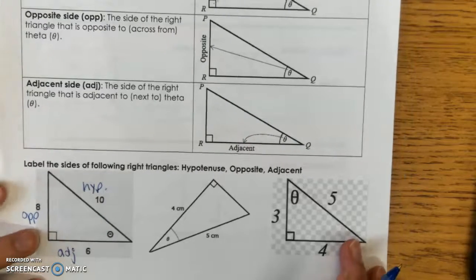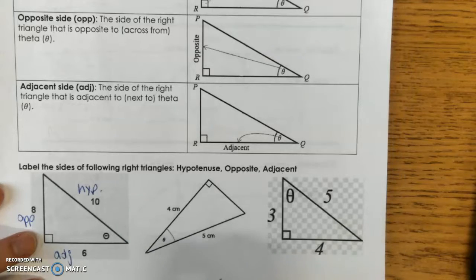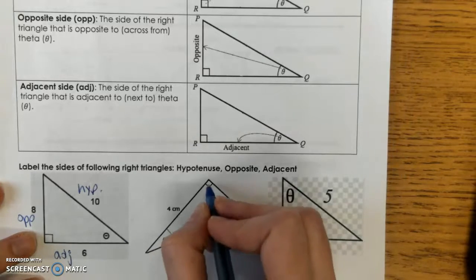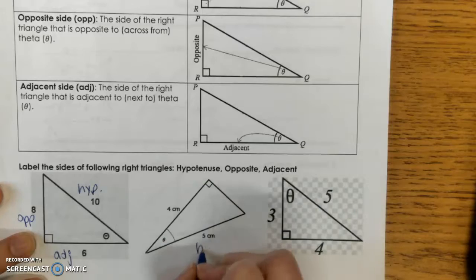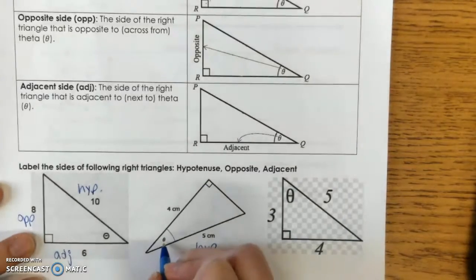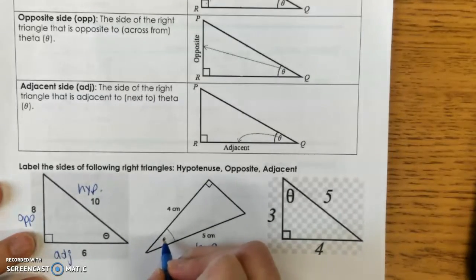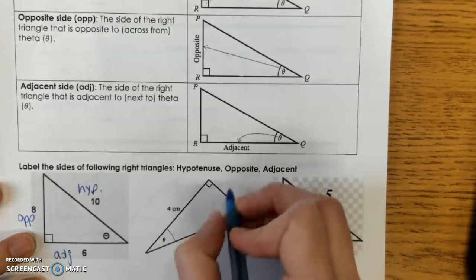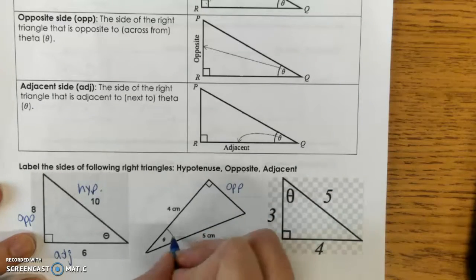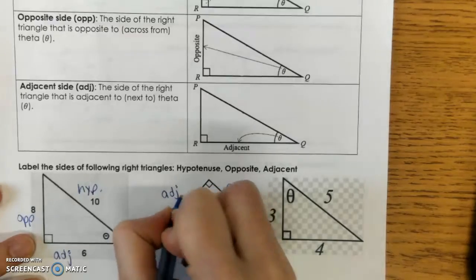Okay. Hopefully you've labeled, and we're just going to check and make sure your labeling was correct. Here my hypotenuse is across from the right angle. My angle of perspective, my theta, is right here. So my opposite side is over here. This is my opposite side, which makes this right here my adjacent side.